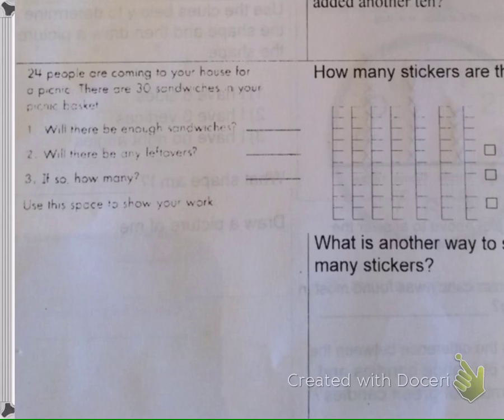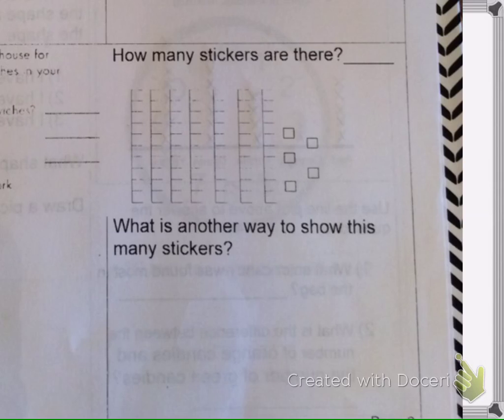Okay. And the last one is how many stickers are there? So here are our tens. Here are our ones. What is another way to show this many stickers? Okay, so first tell me how many stickers are there right here, and then what is another way to show this many stickers? Okay, and now you can start tonight's homework.